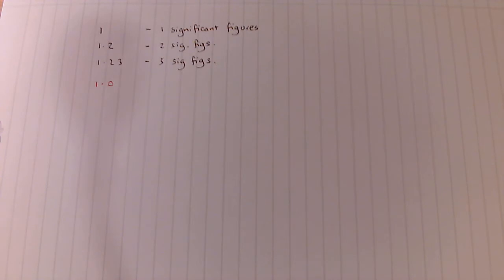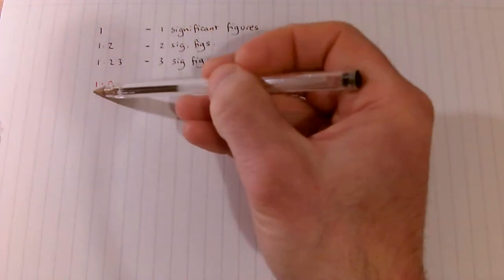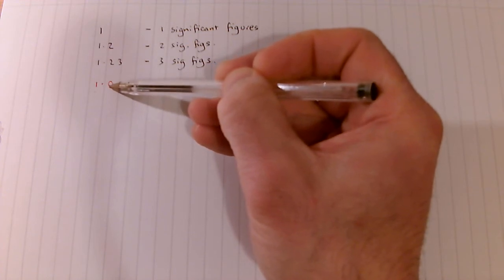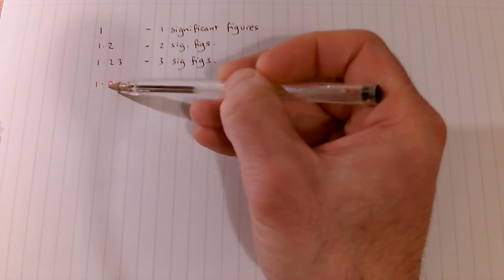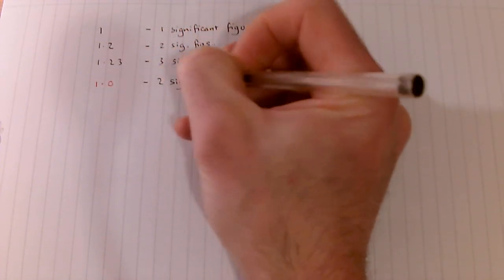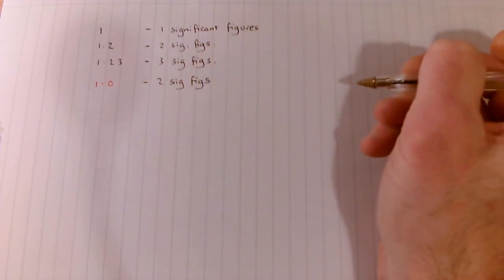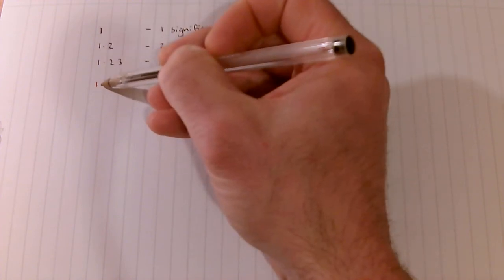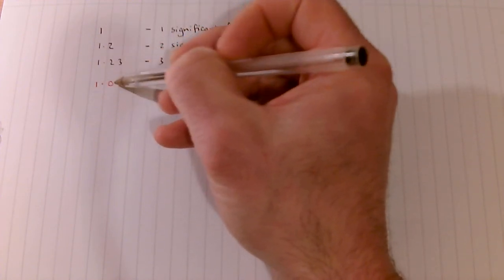What about if I were to this time write a value like 1.0? How many significant figures are there? Well, on the face of it, you might think that there's 1 because there's 1 value here. However, because we've expressed to the first decimal place a number as well, even though it's 0, then that's still significant. So in this case, we've actually got 2 significant figures. If we left it just as 1, it'd be 1 significant figure, but because we've added in this further bit of information, we've now got 2 significant figures.